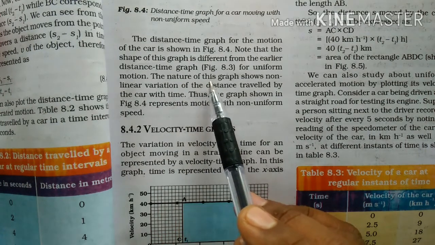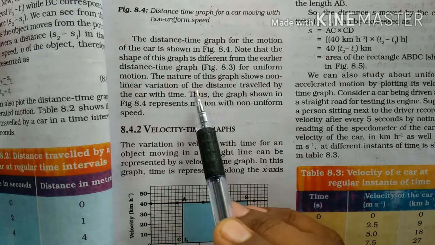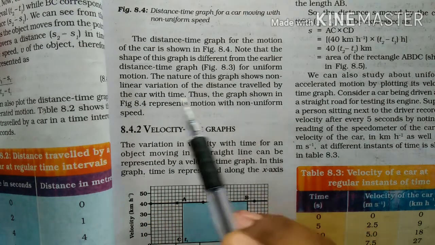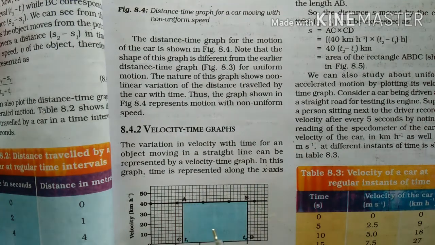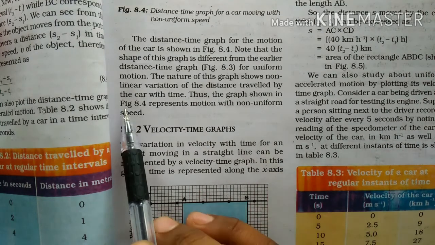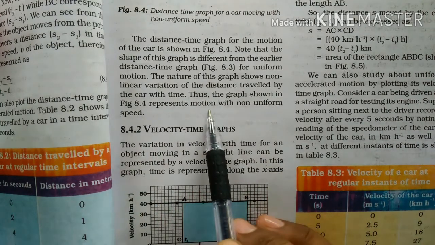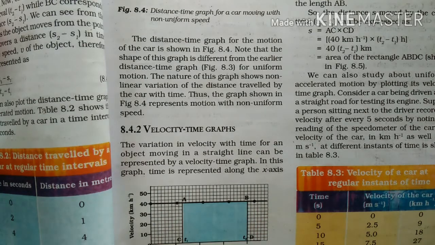The nature of this graph shows non-linear variation of the distance traveled by the car with time. Thus the graph shown in figure 8.4 represents motion with non-uniform speed.